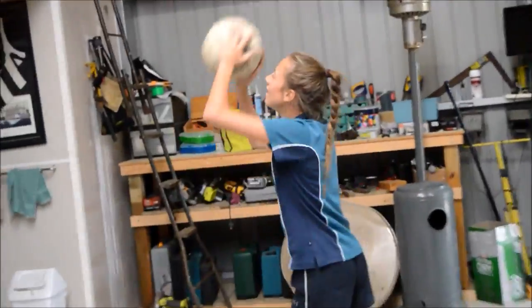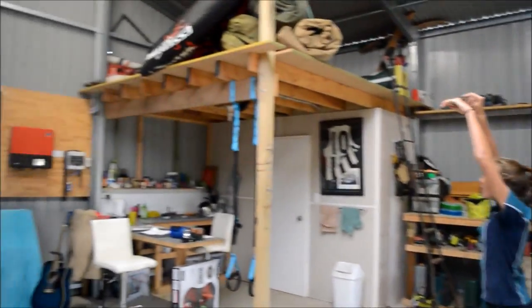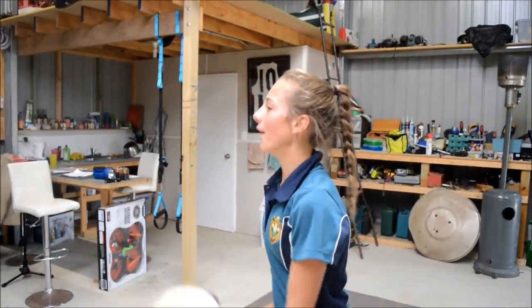So this is obviously advantageous for the participant, having that visual representation of what they're doing rather than just the coach or the trainer telling them. They've got that visual reference that they can refer to as well.